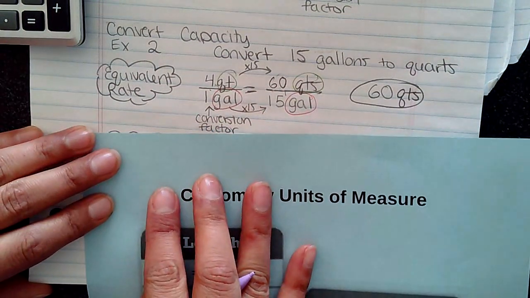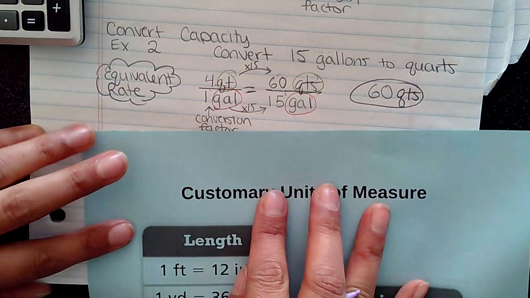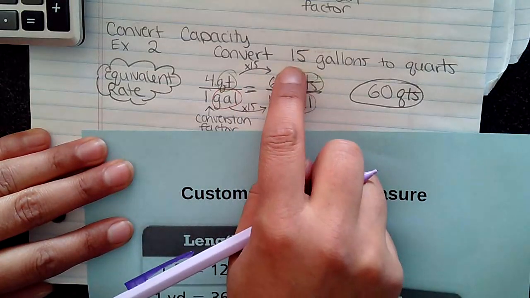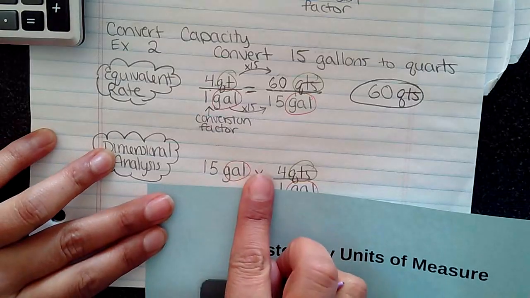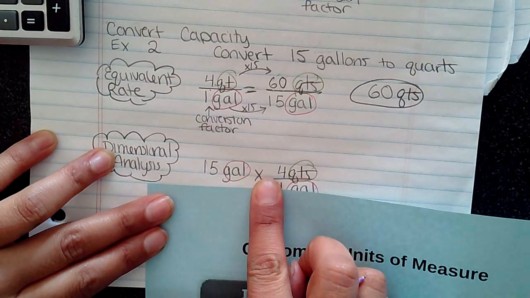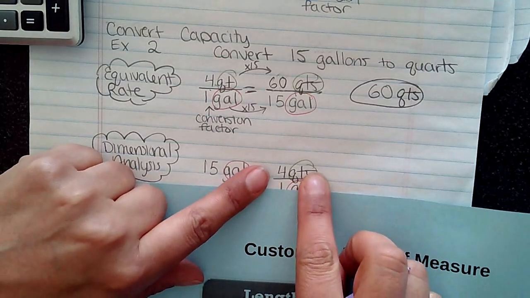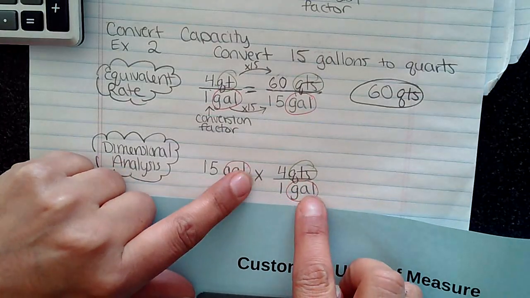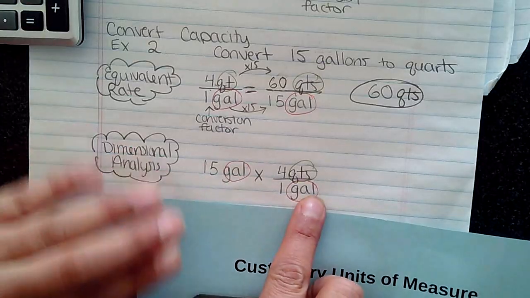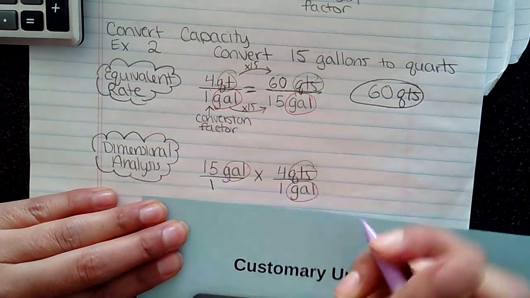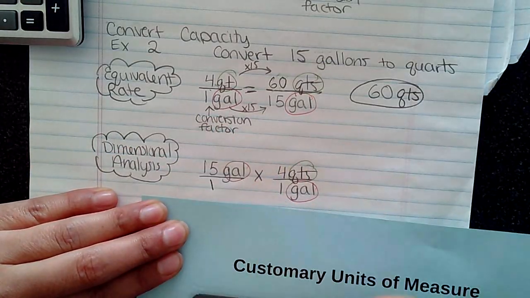Here's dimensional analysis. So we're going to start with what we want to convert. Remember, we want to convert 15 gallons, so that goes first. 15 gallons times the conversion factor, which is 4 quarts for 1 gallon. We have to make sure that the gallons are diagonal from each other. So this is just like 15 over 1 times 4 over 1.